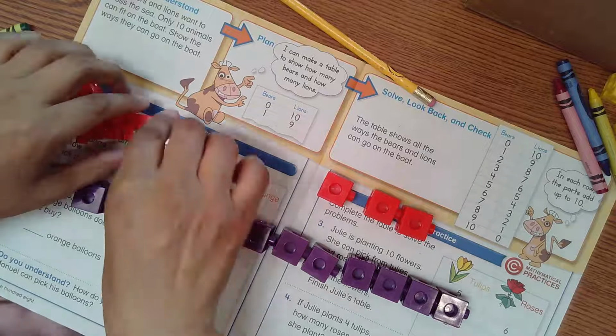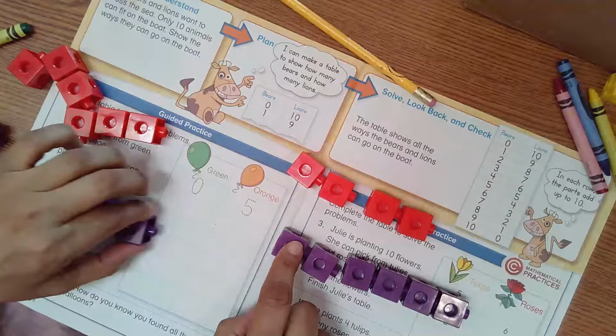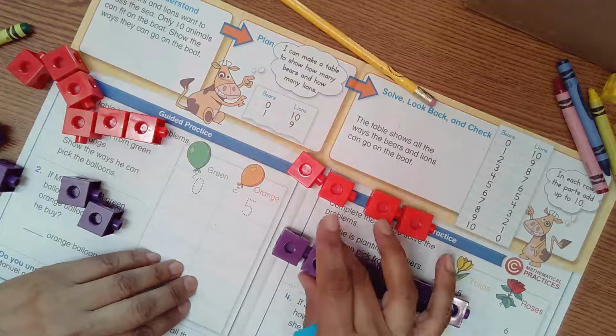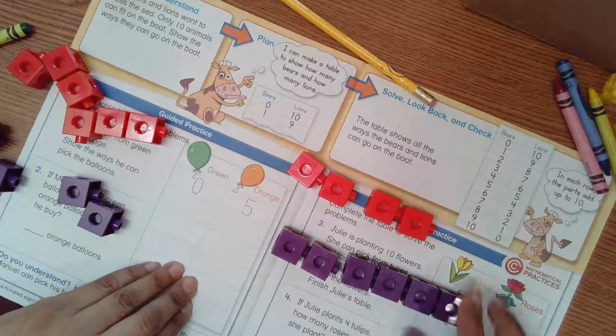Okay, I'm going to take 1 more extra bear, but I'm going to take away 1 lion. So let's see how many lions I have now. 1, 2, 3, 4, 5, 6.